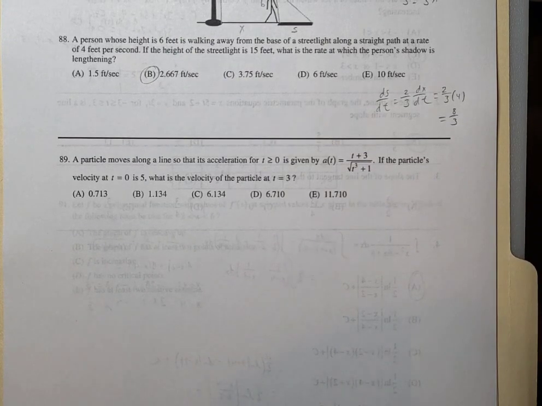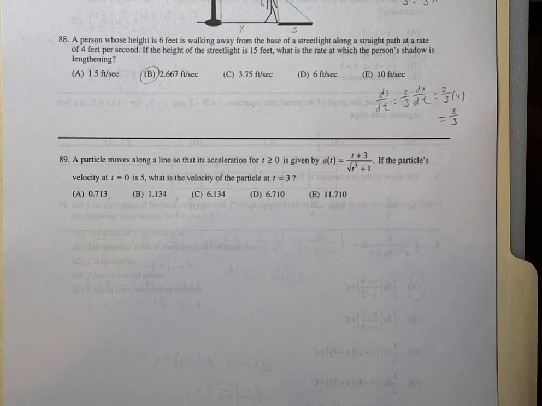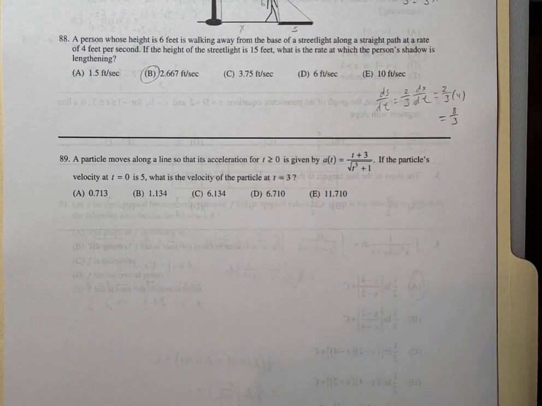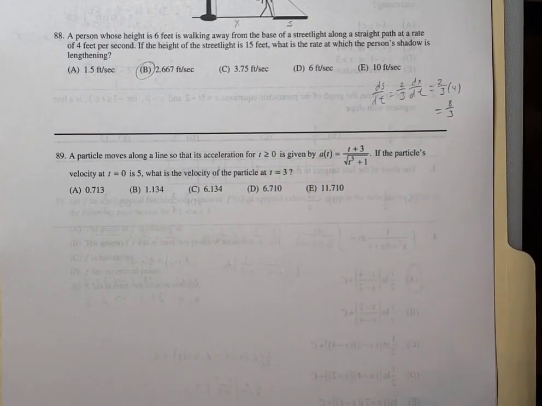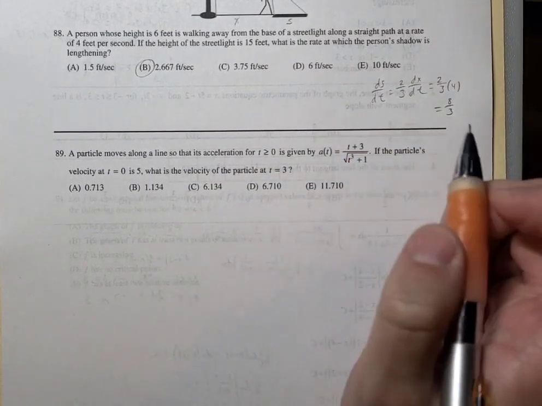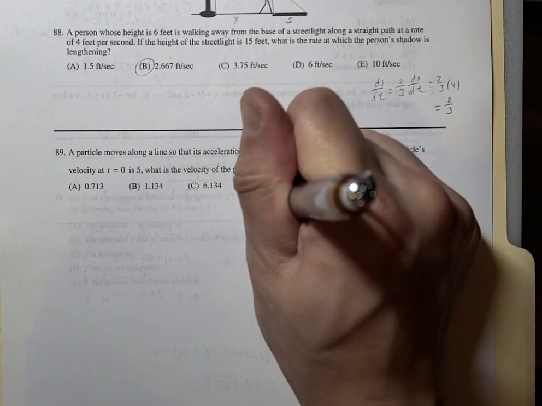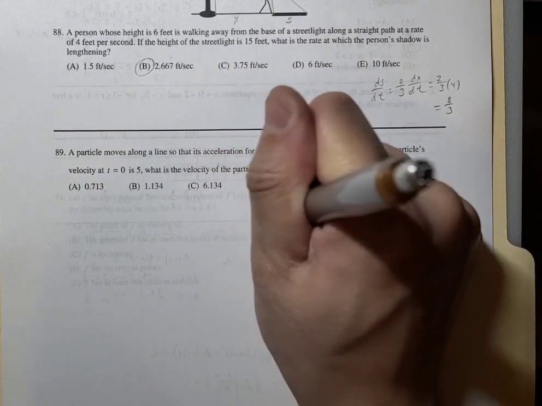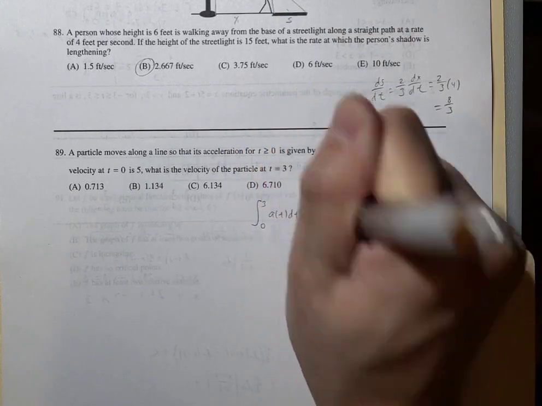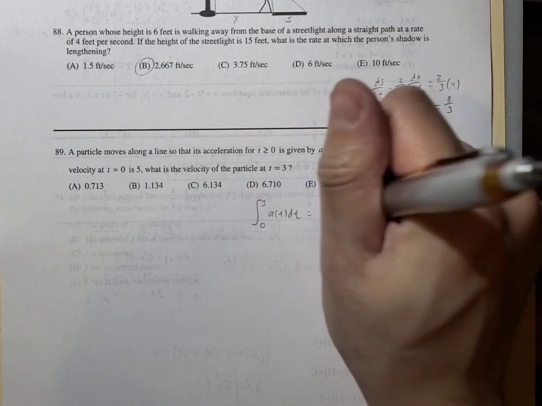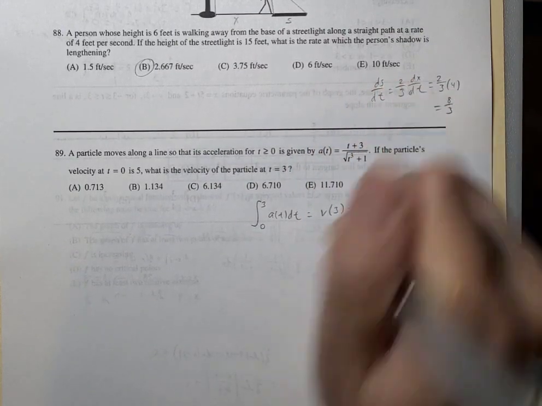Okay, so with that said, there is a better way to solve this, and that is simply using the fact that, whoops, my whole setup shifted, but we can still use the fact that velocity is the integral of acceleration. If we take the definite integral from 0 to 3 of a(t) dt, it is just v(3) minus v(0).